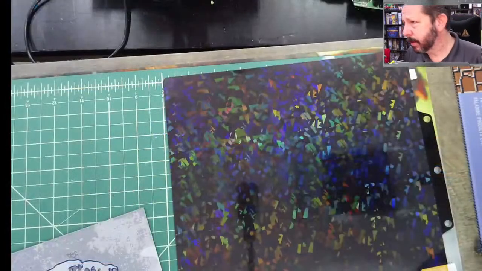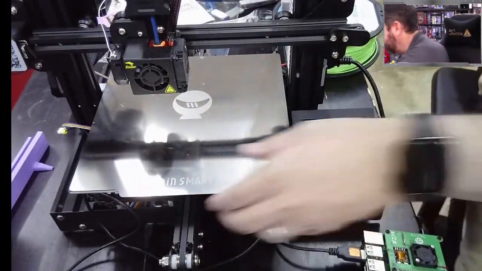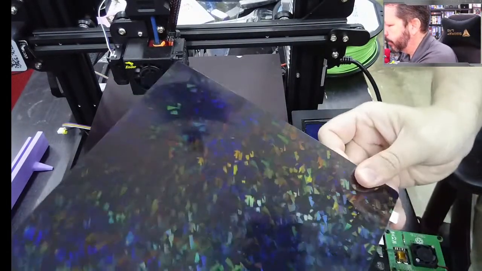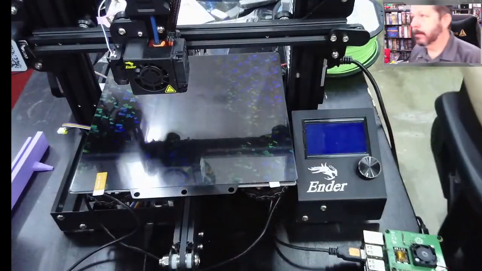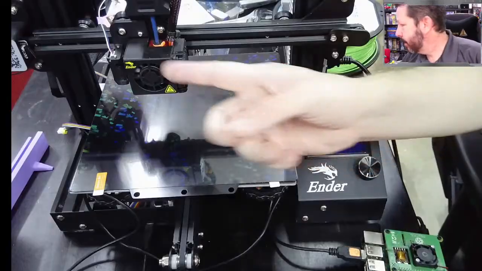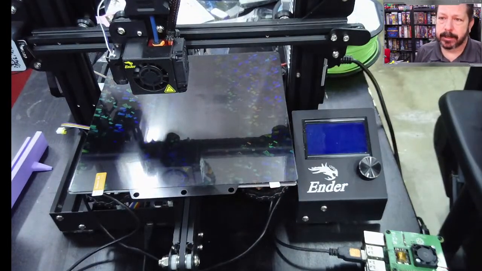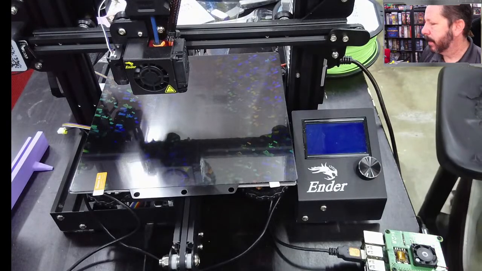So ours does happen to be magnetic, so all we have to do is take the steel one that we had on there off and peel the film off. I'll do that later, and snap it on there. Now this one does have the bed sensor, that's a CR touch. There's a BL touch, CR touch. There's a lot of different bed sensors.